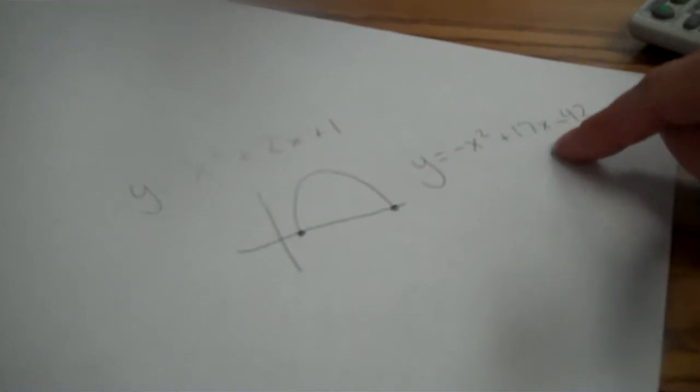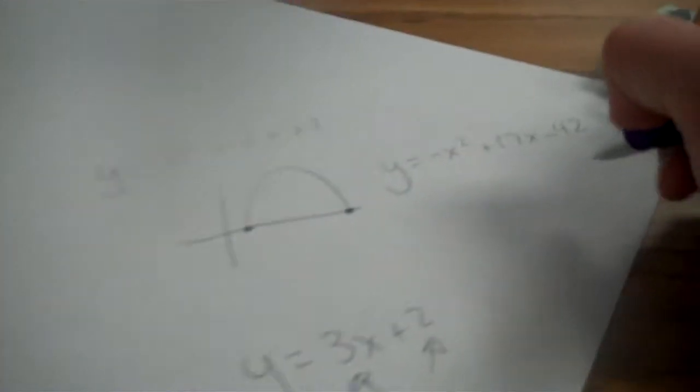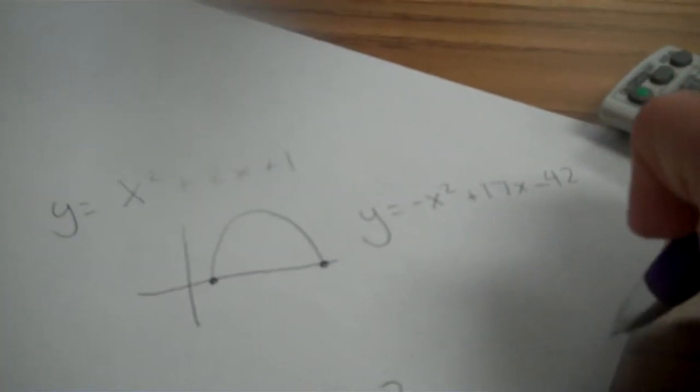Most likely you plugged in values for x, got out values for y, and then plotted them on your graph. Today we're working on whether we can go straight from the equation to the graph. Are there certain things in here that can help us do that? Think about linear functions, when we had things like y equals 3x plus 2. If you remember what this told us about the graph and what that told us about the graph, we're kind of looking at the same thing. How can I get certain things out of this equation that apply to the graph?